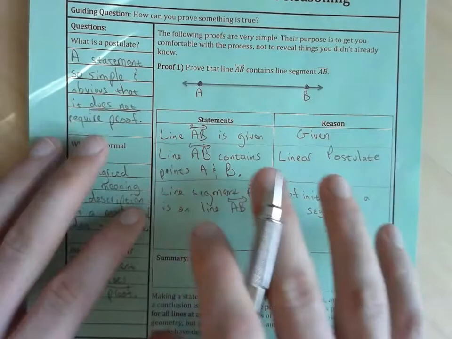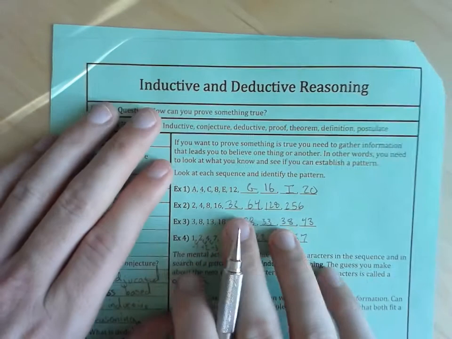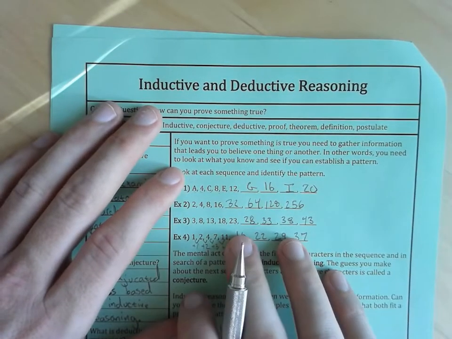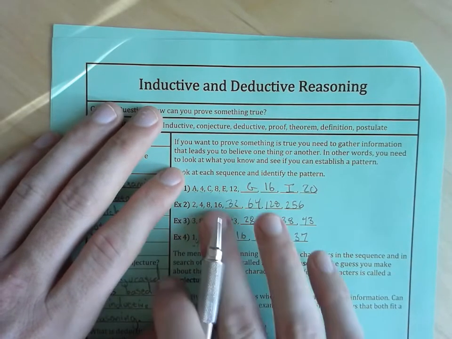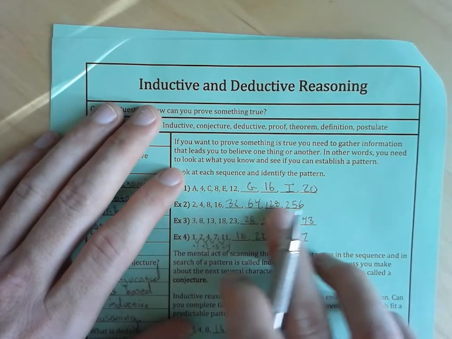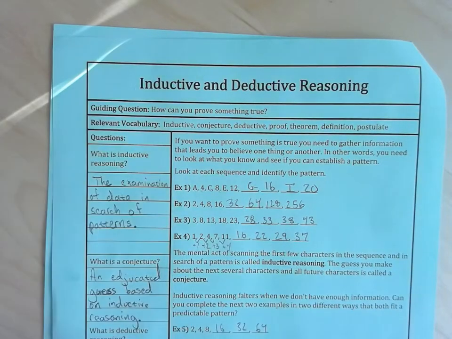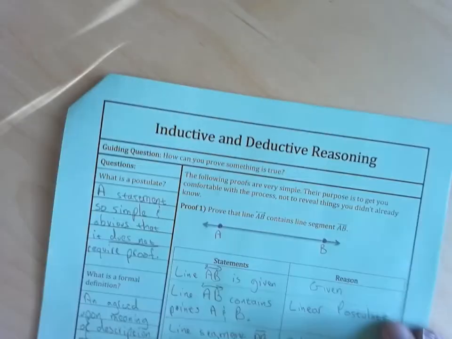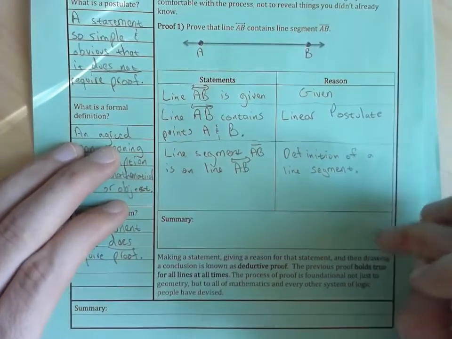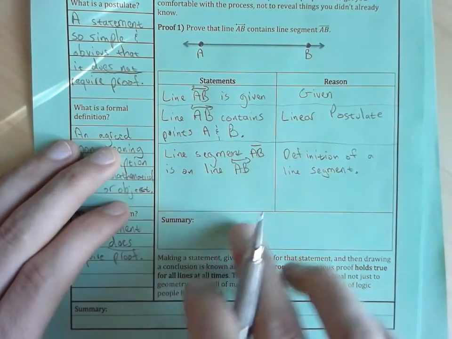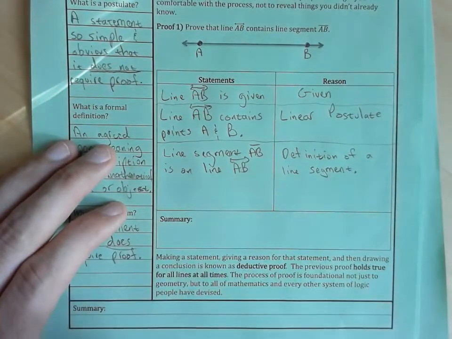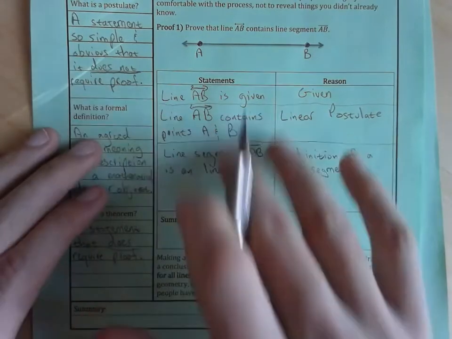And let's always remember that we're going to be comparing that type of reasoning to this type of reasoning here, inductive reasoning, where we're just looking at some information and saying, oh, okay, I think I see a pattern, and then making a conjecture or a guess about how that pattern is going to continue. And for our proofs, maybe we can treat this like an outline, and we can summarize in a sentence or two.